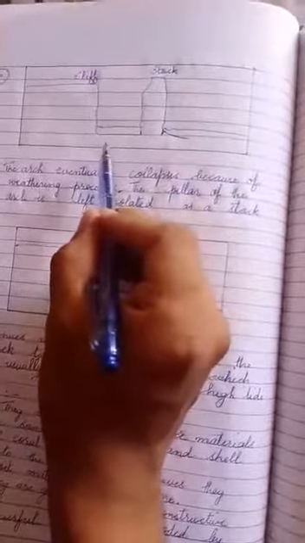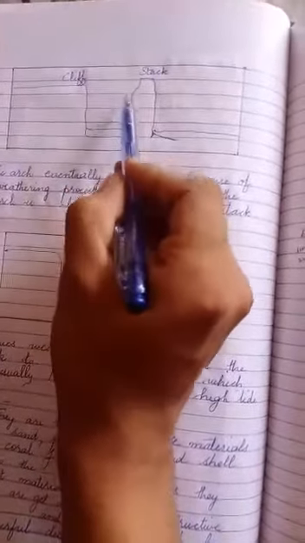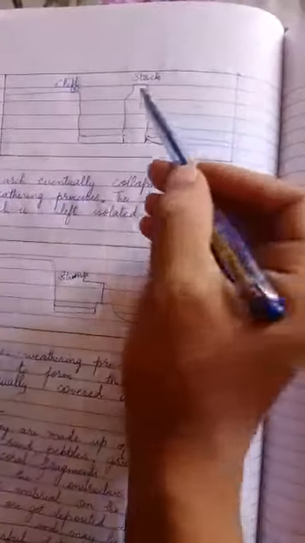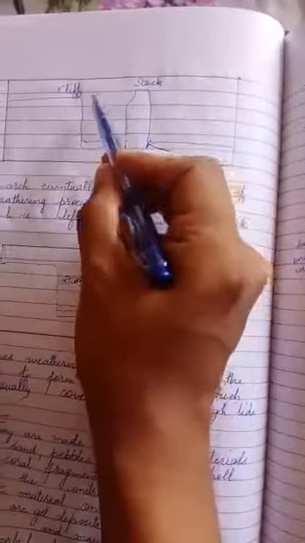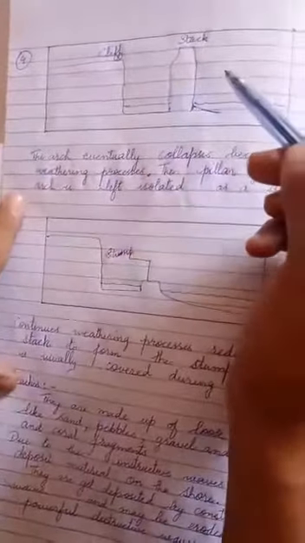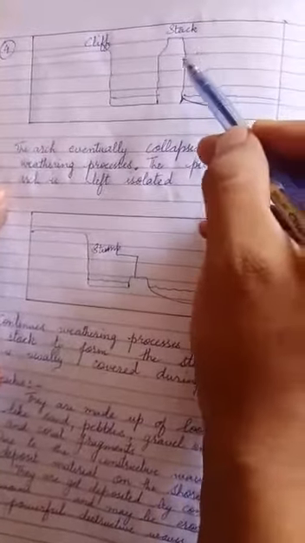Okay, so in the next figure you can see the arch eventually collapses. This was an arch, and it collapsed because of the weathering process, and the pillar of the arch is left isolated as a stack.